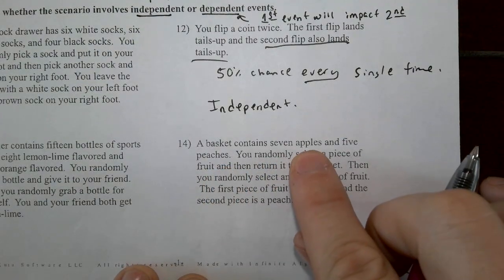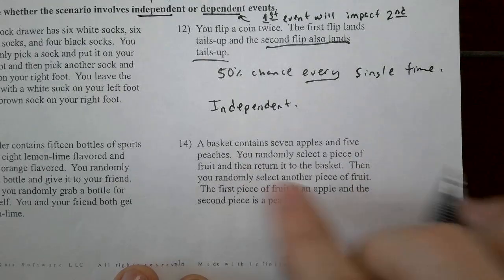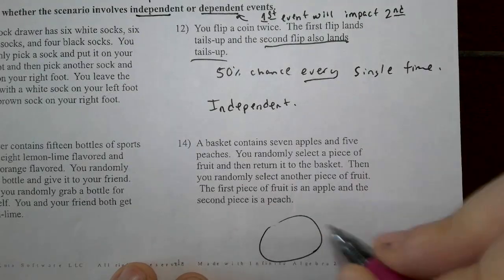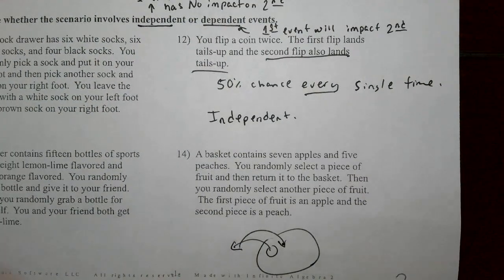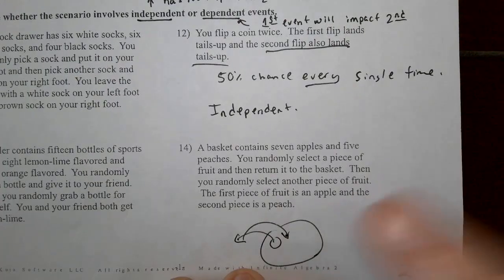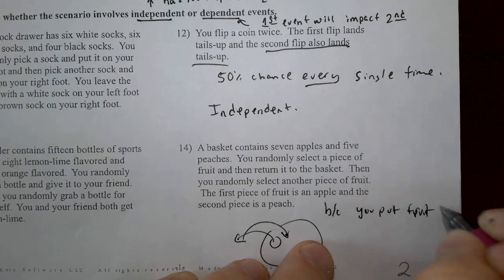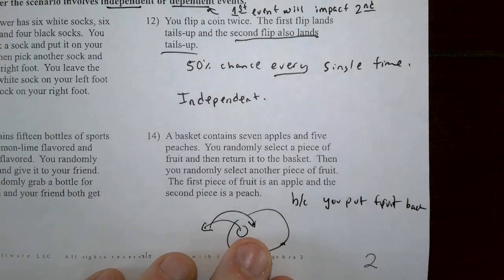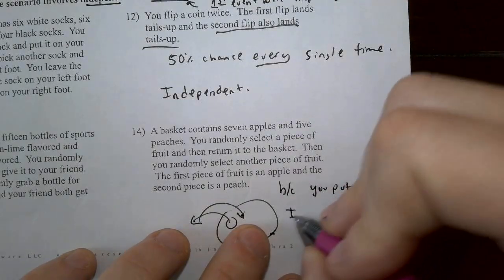A basket contains 7 apples and 5 peaches. You randomly select a piece of fruit and then return it to the basket. Then you randomly select another piece of fruit. The first piece is an apple and the second piece is a peach. So you got a basket. You take out an apple, you look at it, you're like, ooh, pretty apple. You put it back. If you put it back, has anything changed? No. Because you put the fruit back, now you have the exact same total that you had the first time, so this means that the second piece of fruit could have been an apple or a peach the exact same way that the first time did. So this is still an independent event.